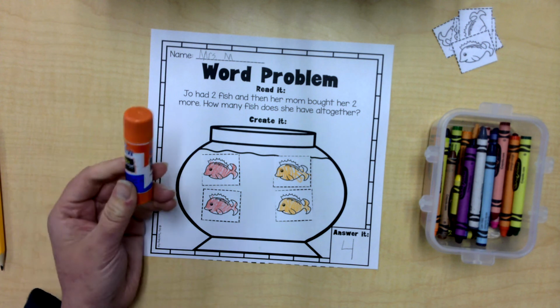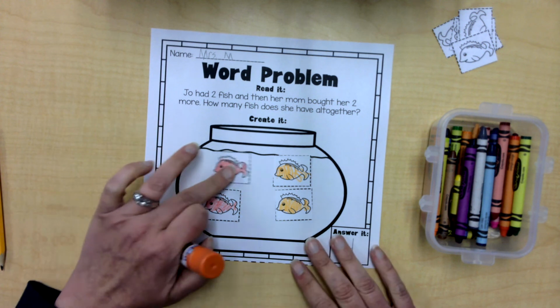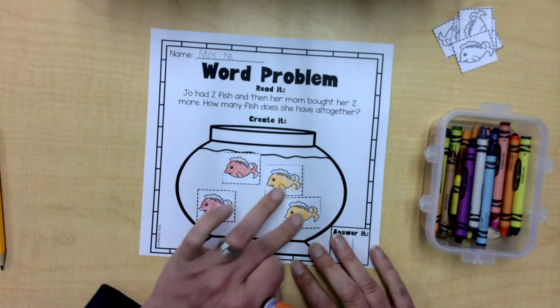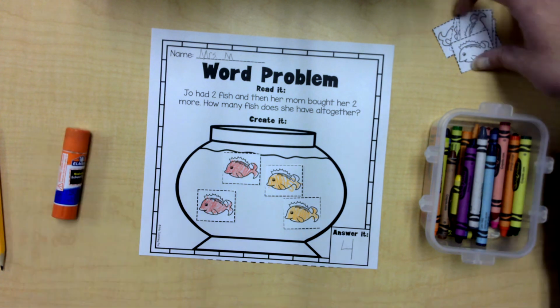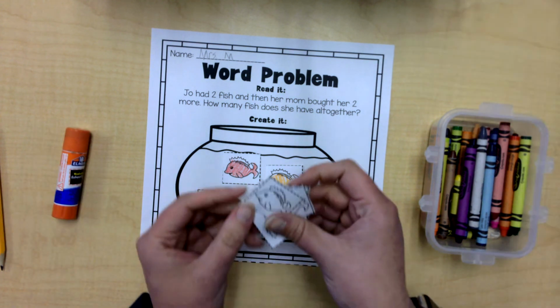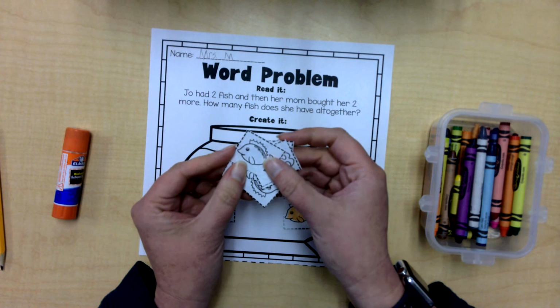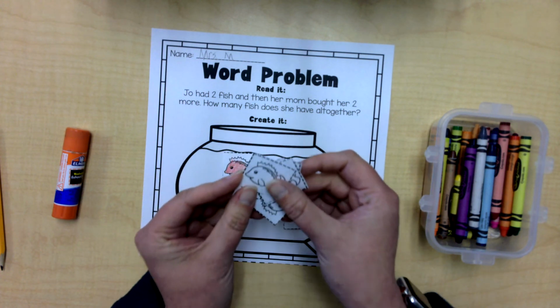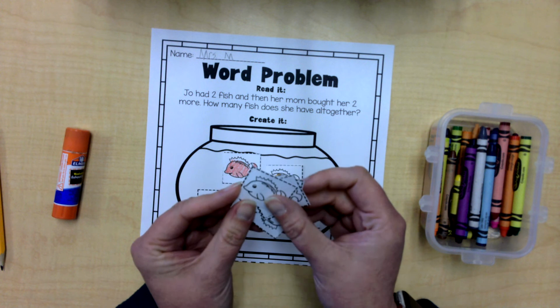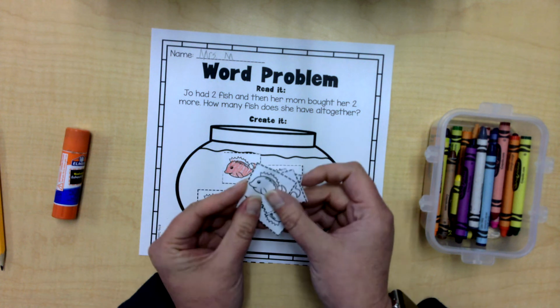Now I'm going to use my glue stick here to glue these little fishies onto the fishbowl. But notice how I have all these fish that were not part of the story. These fish that were not part of the story, these need to go in your recycle bin at home. We do not want these fish. They are not part of the story.